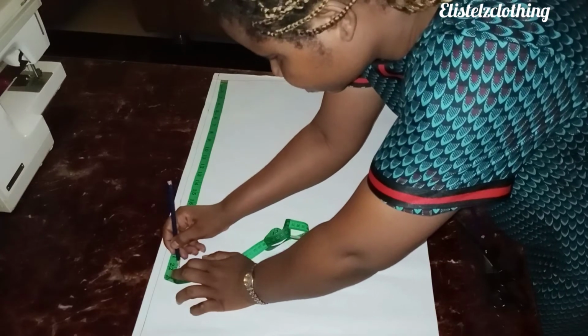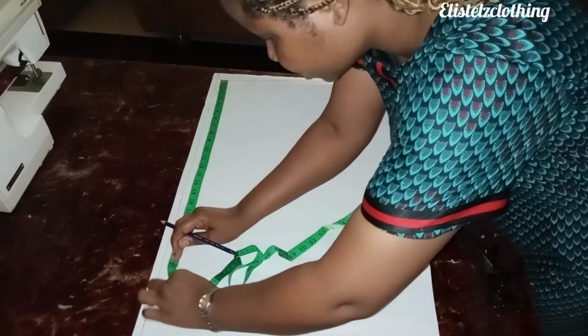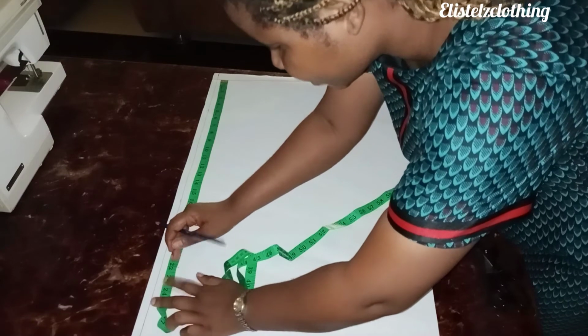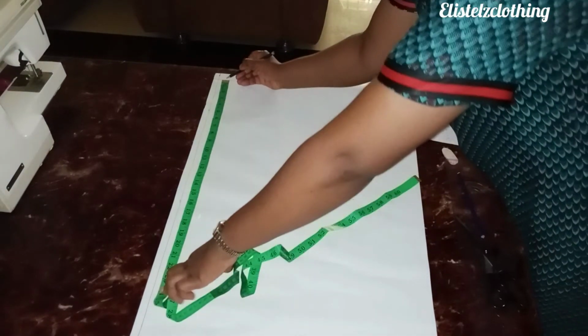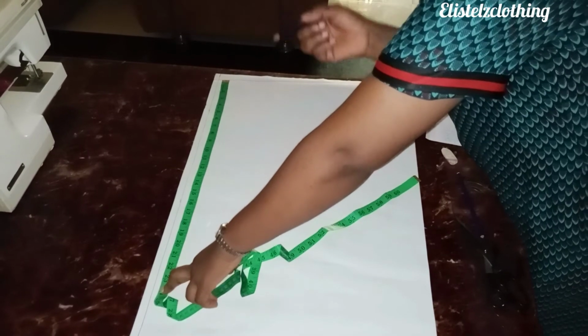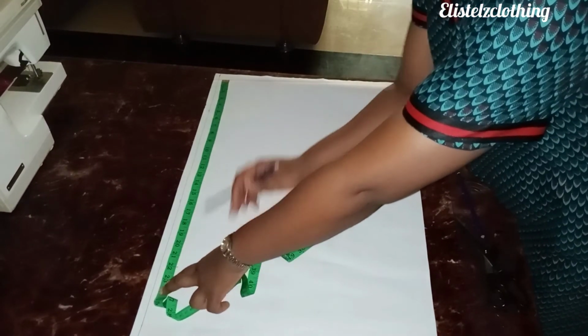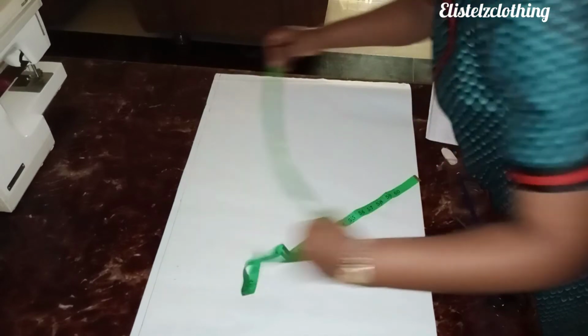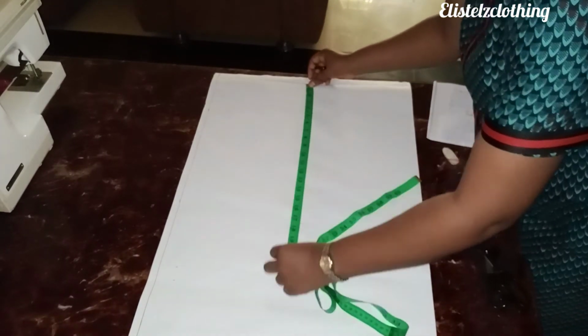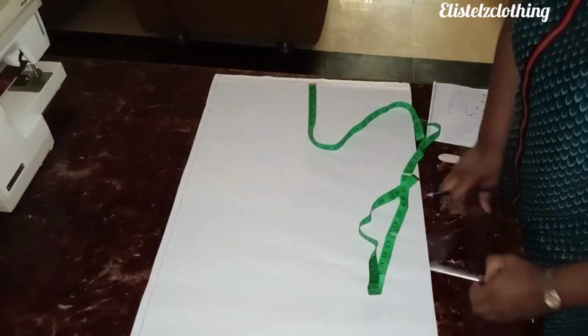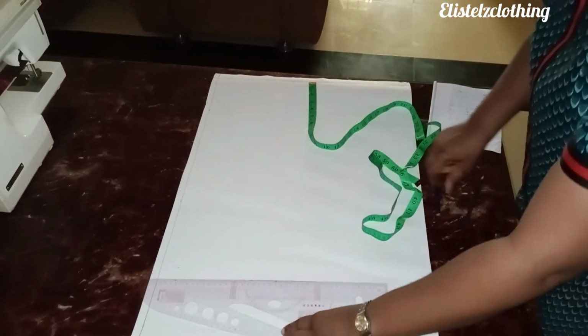So that's 22 plus 1 inch allowance. Now the 1 inch, half is to join to the shoulder of the main body and then half is to join to the cuff. So what we have here in total is 23. We'll repeat the same measurement here. Then we'll go ahead and connect this line.